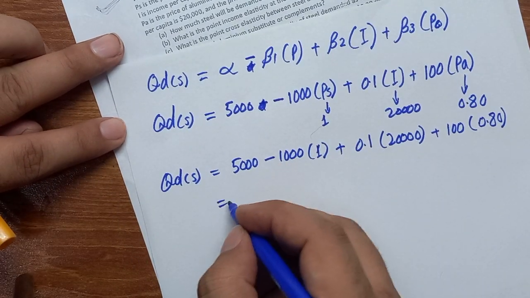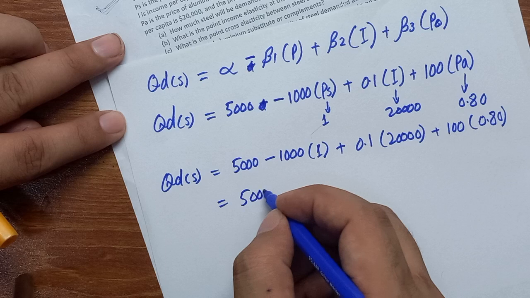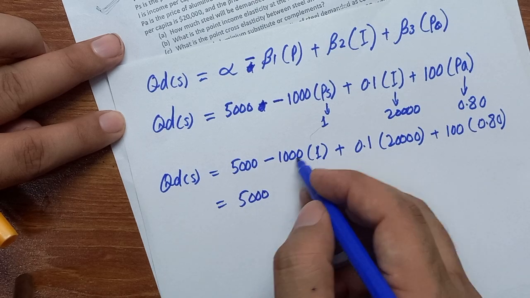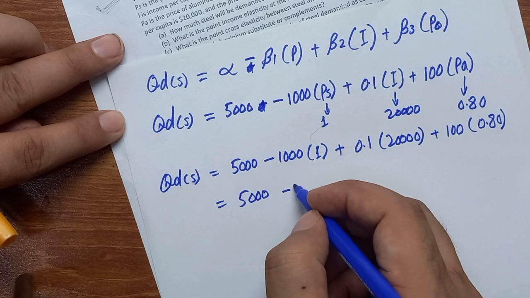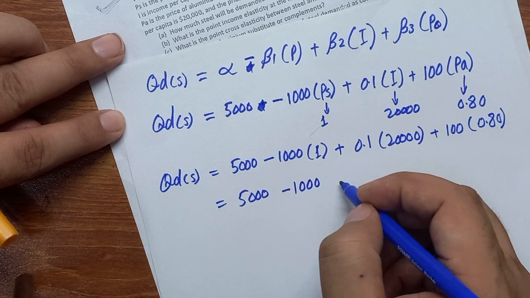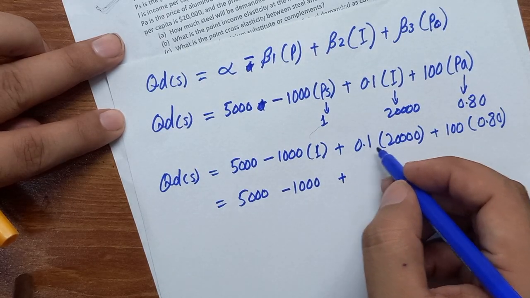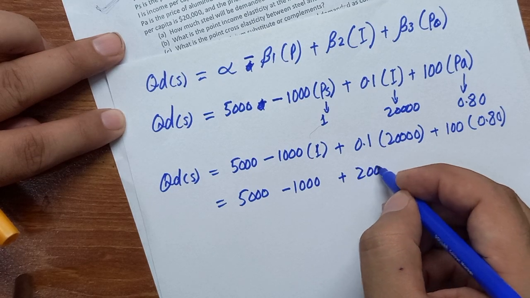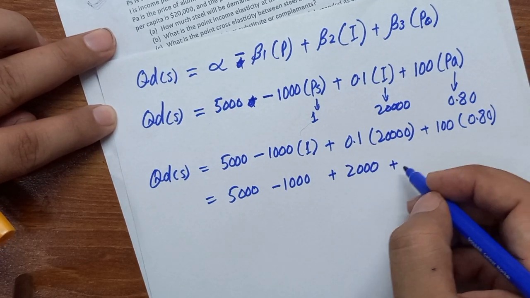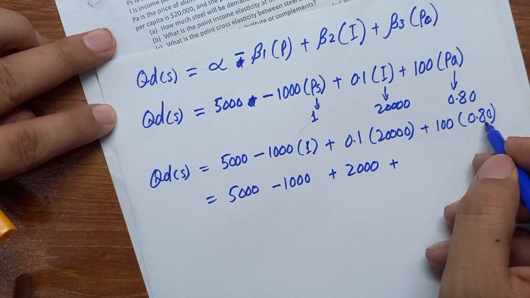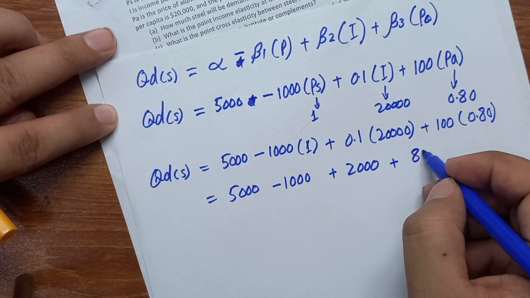Now it is equal to 5000. 1 multiplied by 1000 we get 1000, minus 1000, plus 20,000 multiplied by 0.1 we get 2000, plus here 100 multiplied by 0.8 we get 80.